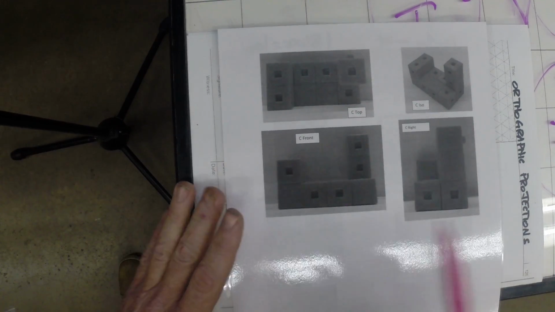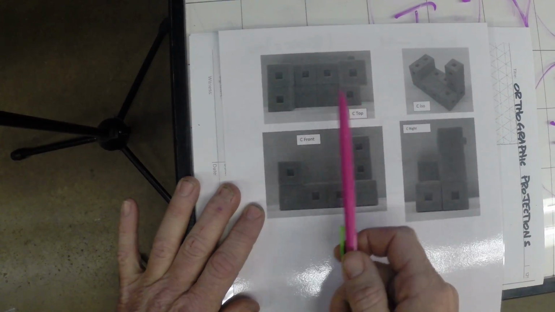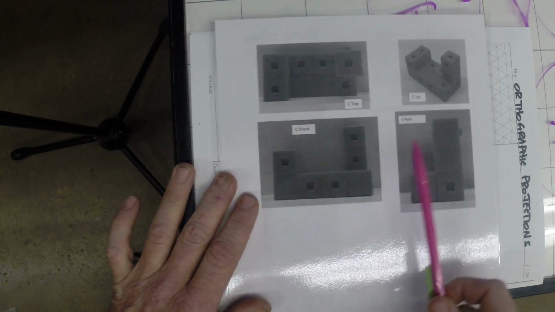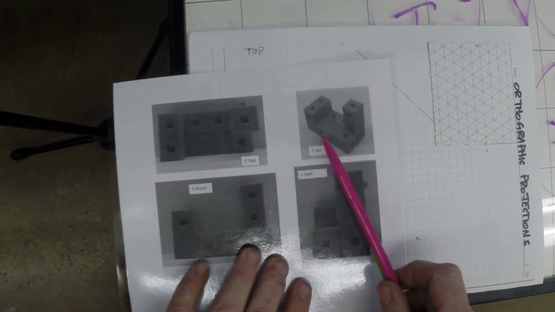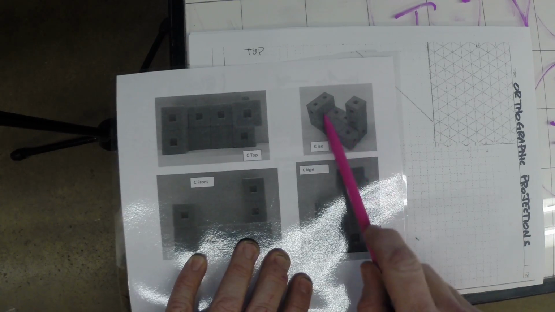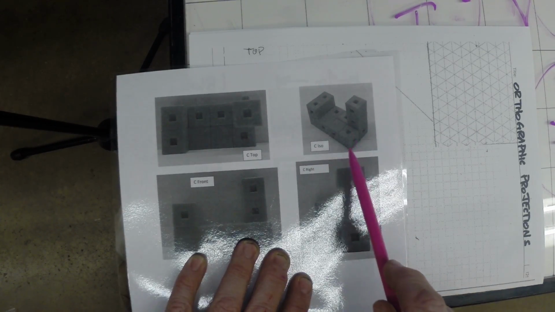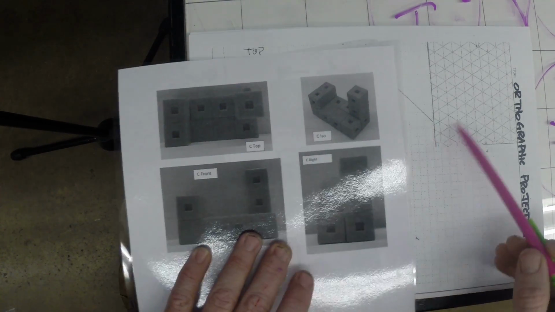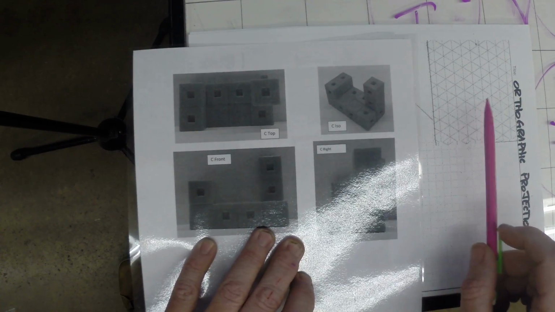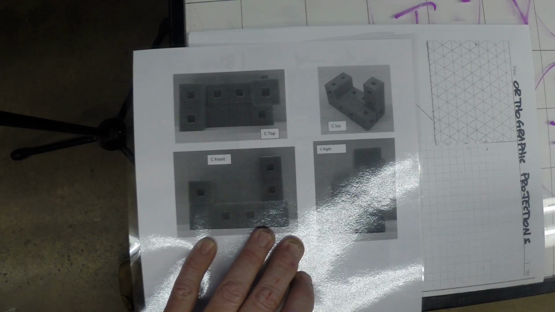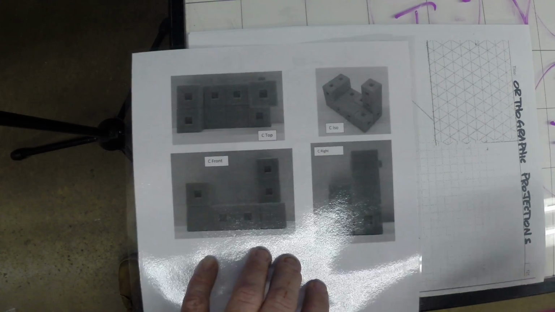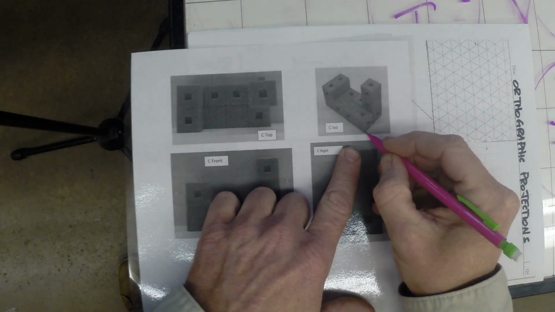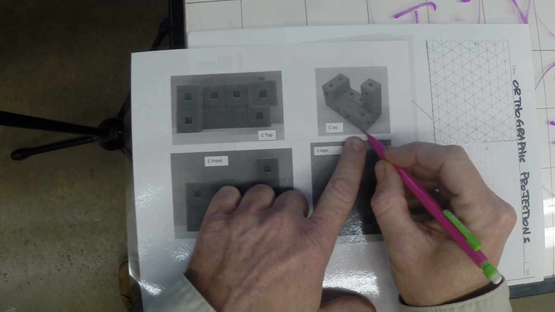Hello, we're going to do a demo of how to do an orthographic projection, a set of orthographic projections. The object that we're going to look at is this one. Now this is in an isometric view, looking at it from a corner. And so the first thing you would do is put that isometric view in this corner up here where the isometric paper is. So to do that, we'll start with this corner on the shape right here.